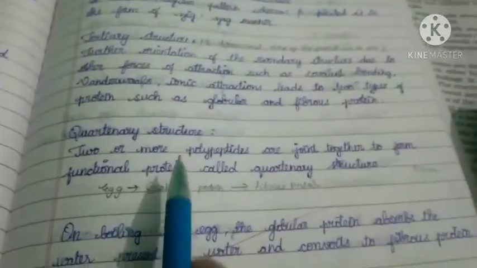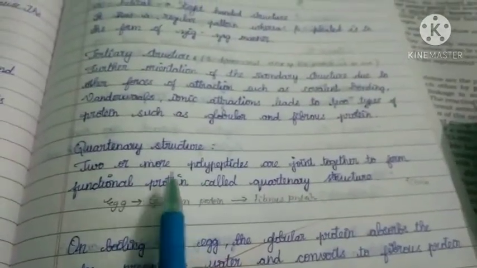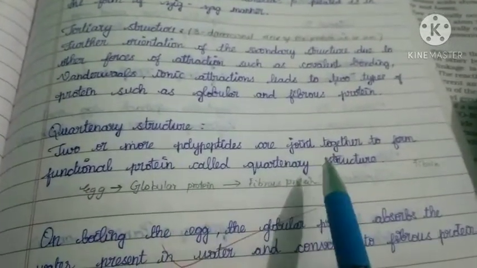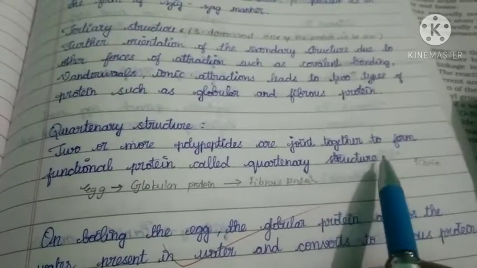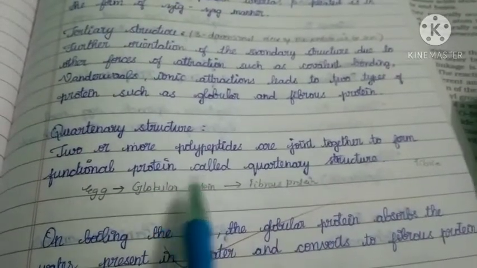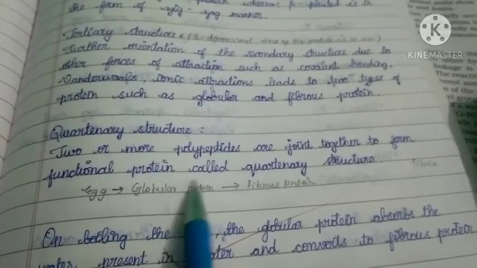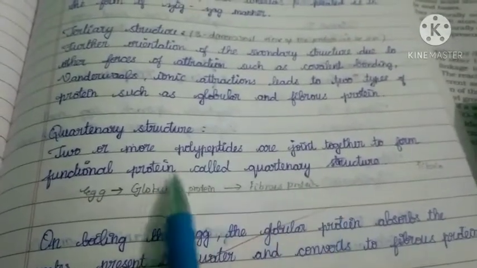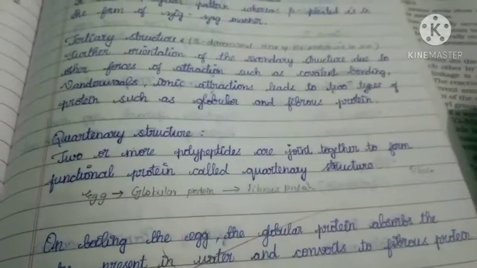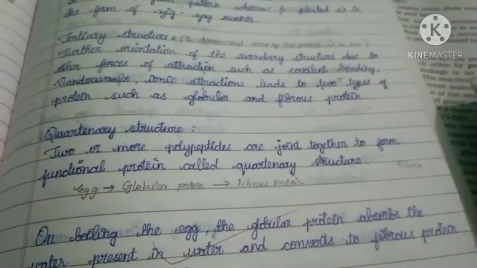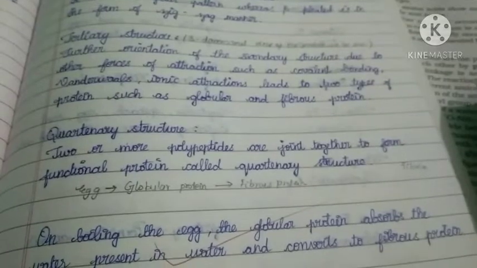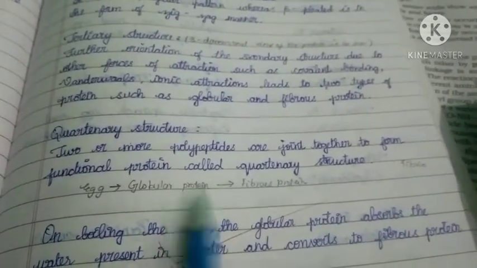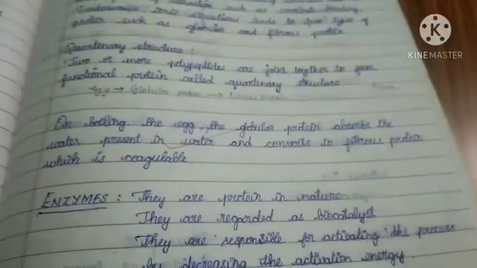Next, quaternary structure. In this structure, two or more polypeptides are joined together to form a functional protein. That is called quaternary structure. That means two or more polypeptide chains joined together. Then we get this structure. This is about quaternary structure.